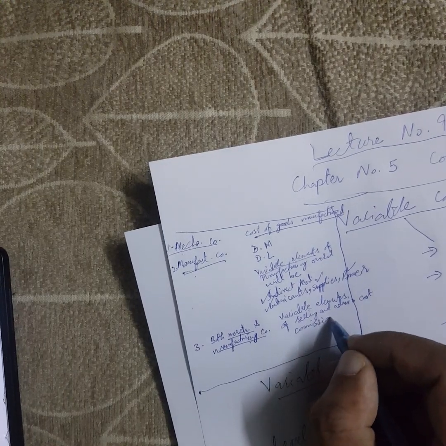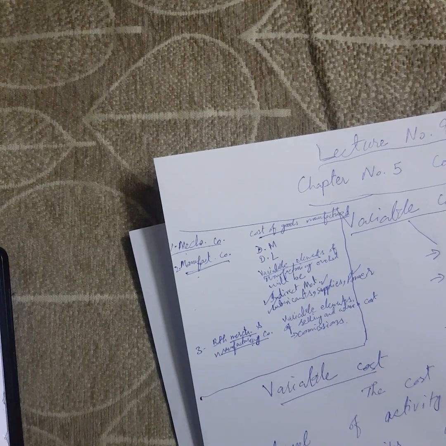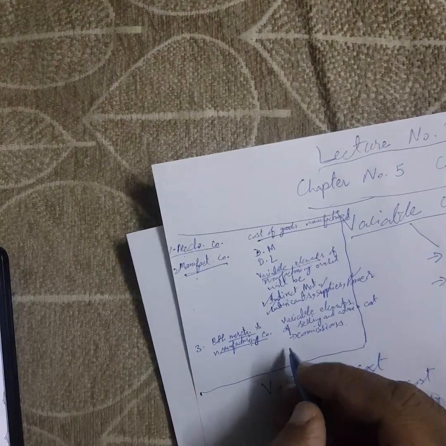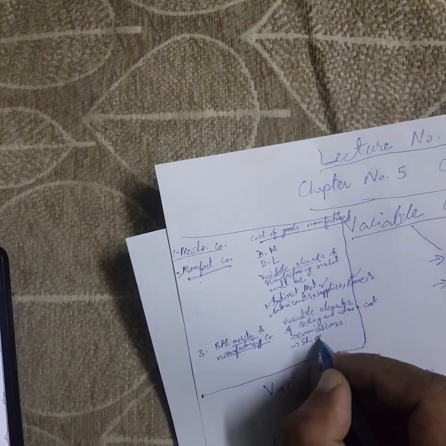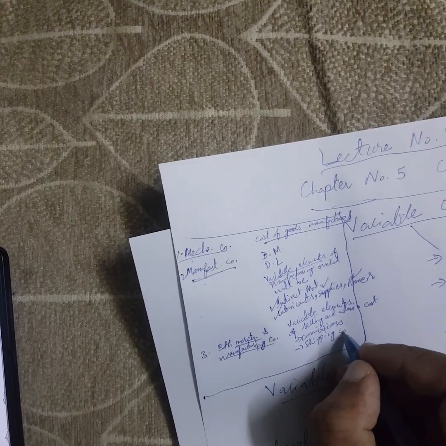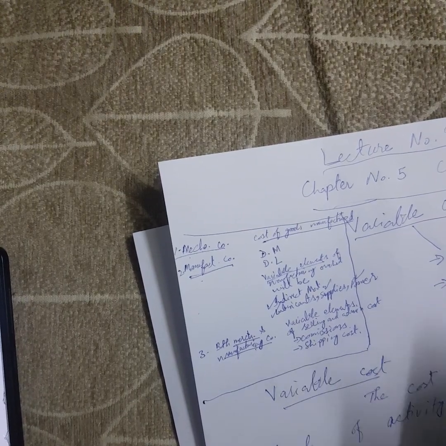As you all know, commissions vary with the level of sales. Shipping cost, like how many units you are shipping with respect to date, that is a variable cost change.